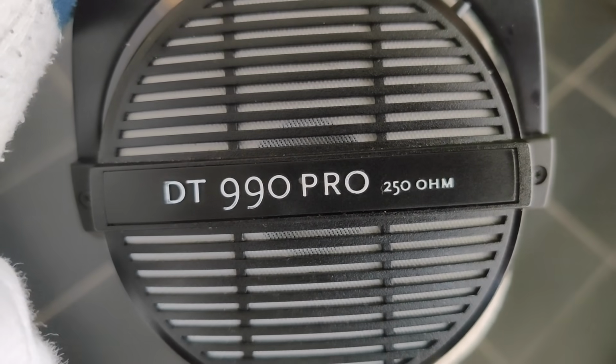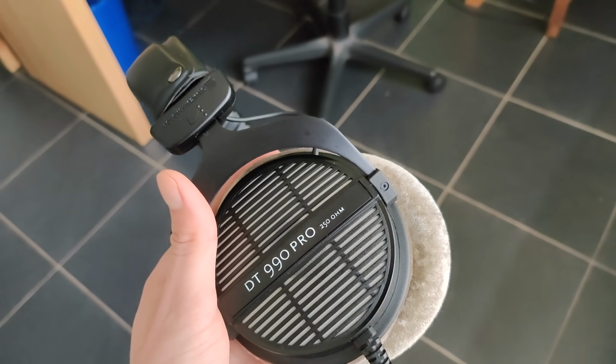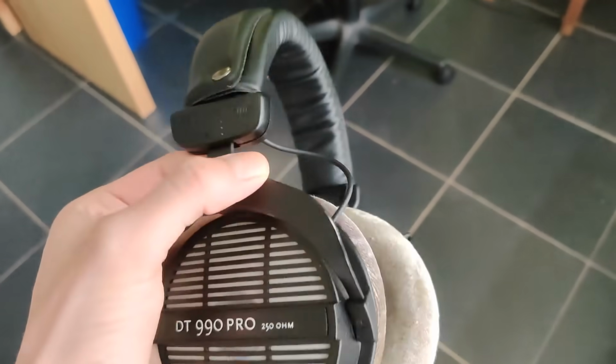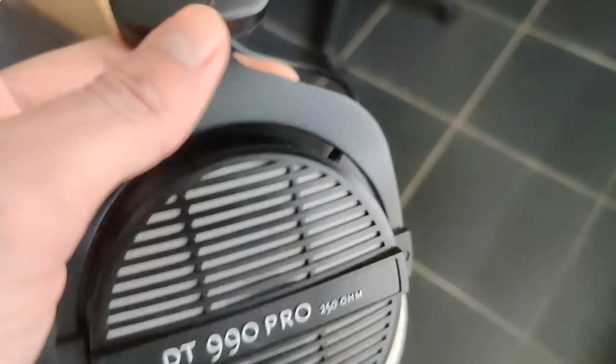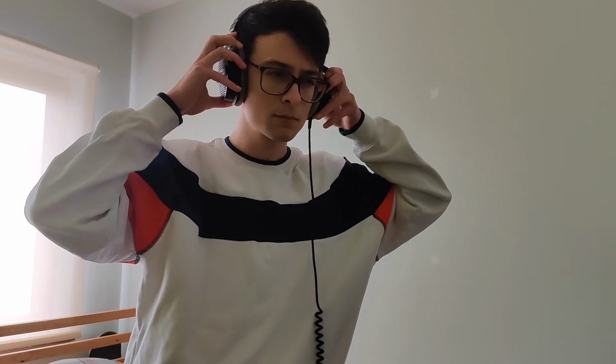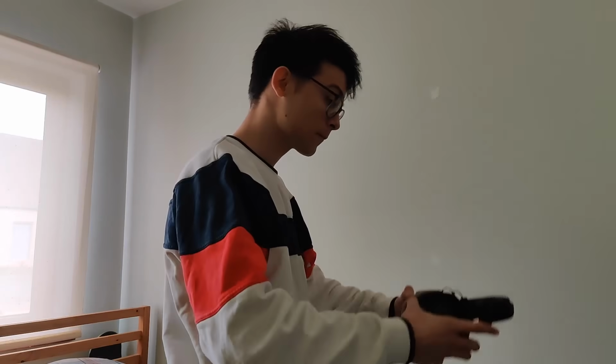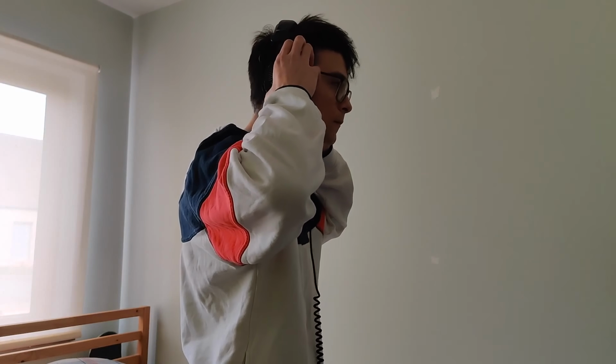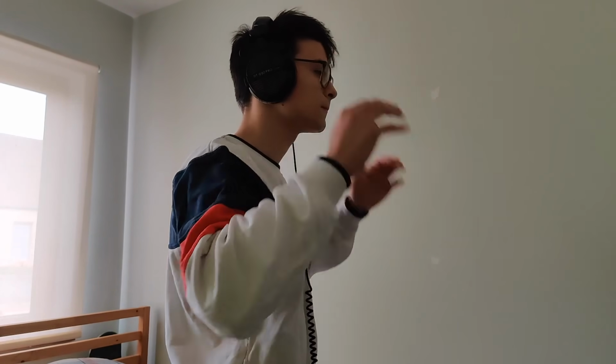I've been using the DT990 Pros by Beyerdynamic for about 2 years now. And whenever someone asks me what studio headphones they should get, I always recommend these. They're lightweight, open back headphones with large ear pads, which makes them super comfortable to wear for long periods of time. You can replace most of the parts, so it's built to last.